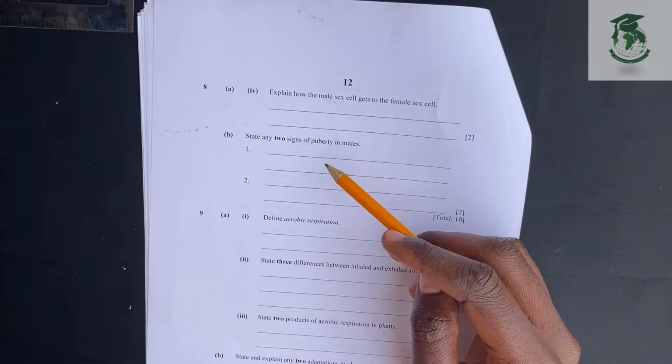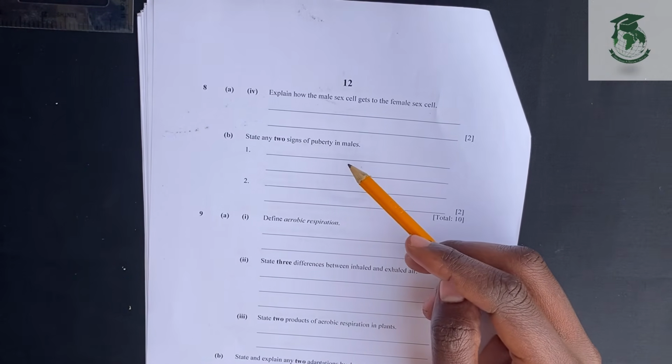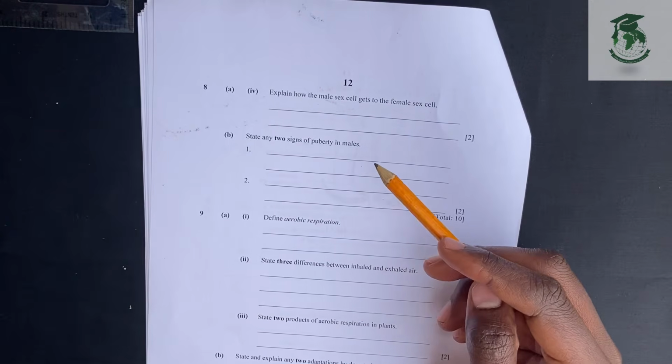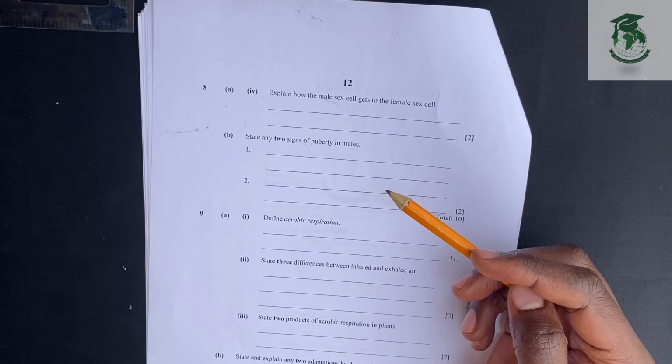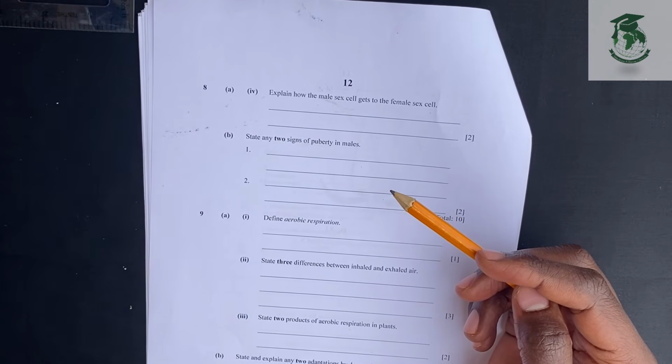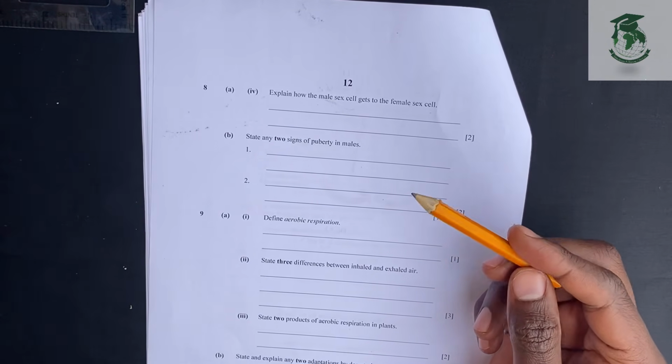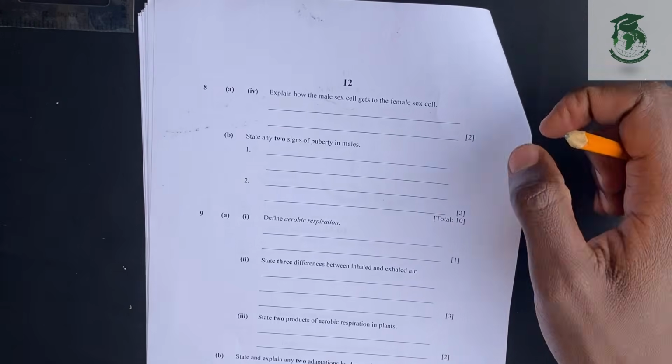State any 2 signs of puberty in males. We have broad shoulders, the voice deepens in males, pubic hair starts to grow, the testicles and penis enlarge, pimples also develop, and there's growth of a beard. So those are the signs of puberty in males.